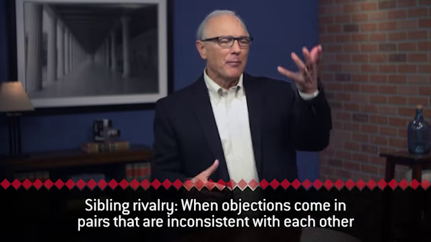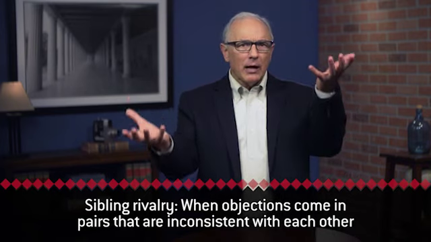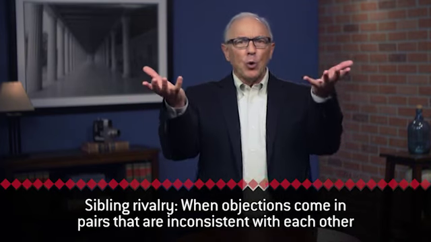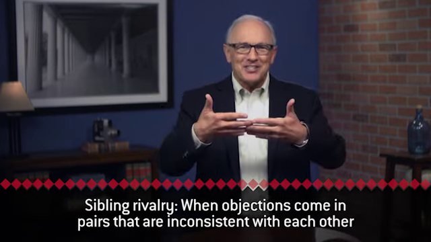If a person utters two objections in your conversation which are inconsistent with each other, then their point of view commits sibling rivalry suicide. Now, it doesn't mean that both objections are false, but it does cut your task in half if you point it out. You can't have it both ways. You can't say this and say that at the same time because they both can't be true at the same time.